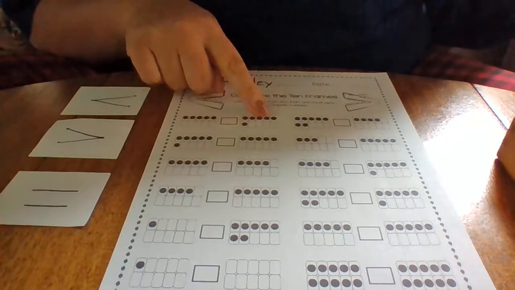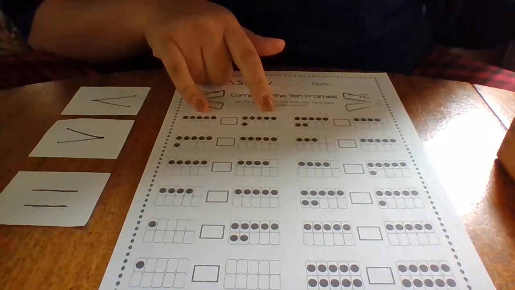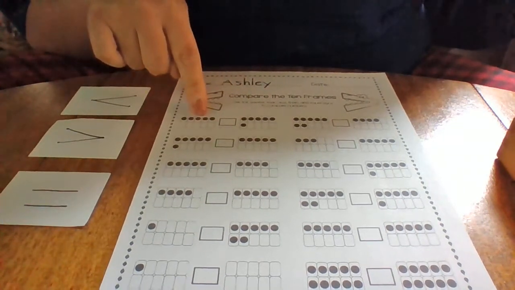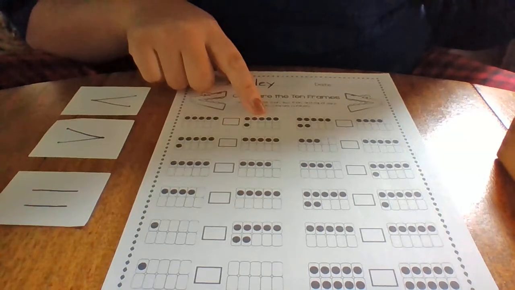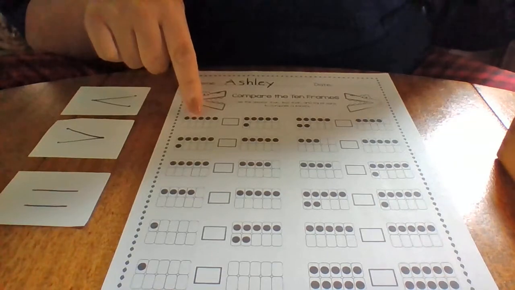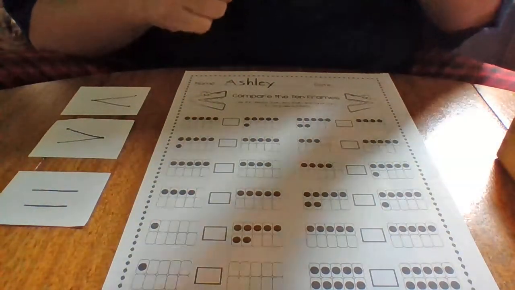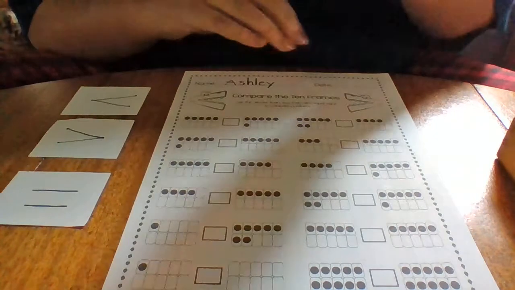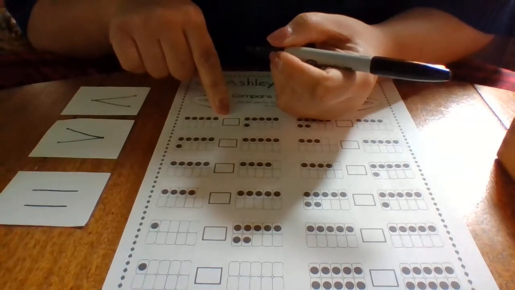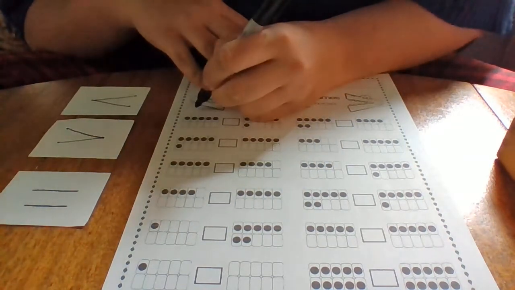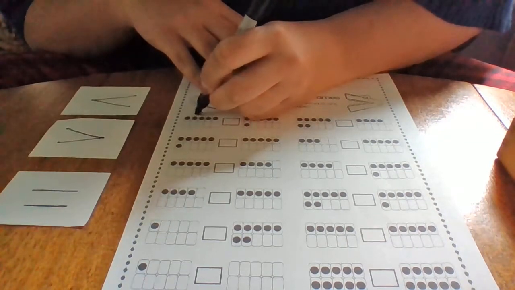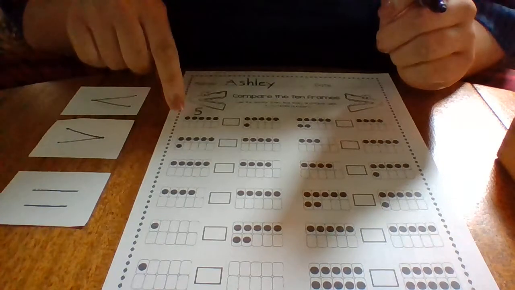Okay, I'm seeing something we've been using a lot of, 10 frames. We're going to compare this 10 frame with this 10 frame. Let's see how many are on this 10 frame. I counted 5. I bet some of you figured that out in a different way. You knew that if all the dots fill up the top row, that is 5. You probably didn't even have to count. So I'm going to write a 5 over this 10 frame.